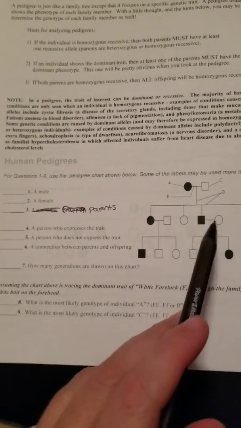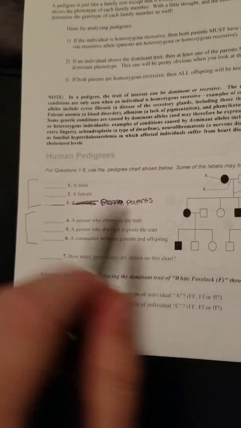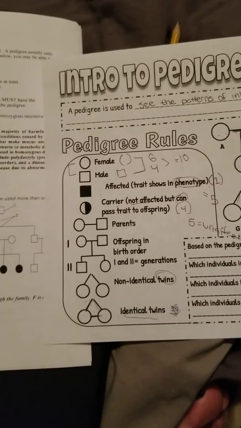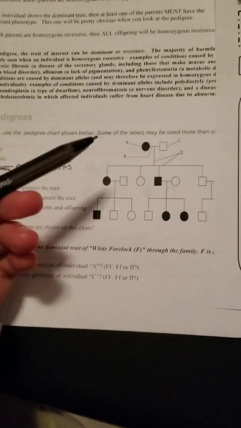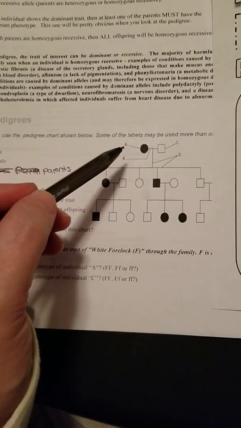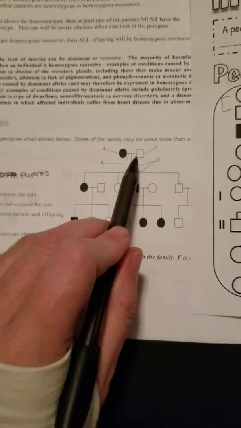Okay. So our labels we have provided are A, B, C, and D. We know from our key on our notes, we're just going to keep that right there. I know y'all's is double-sided, sorry. We're just going to keep our notes right there. And we know that a male is a square. So we're going to look at which one of our provided choices is a square. C.